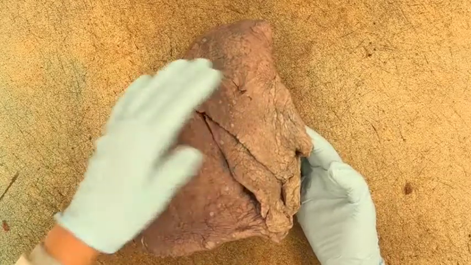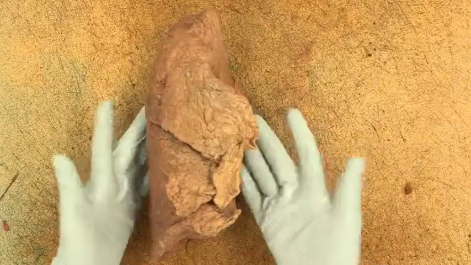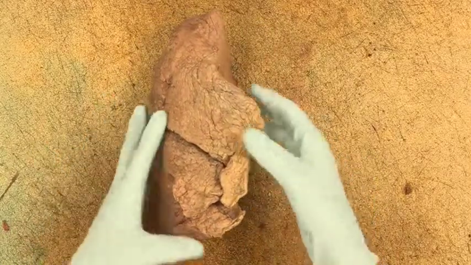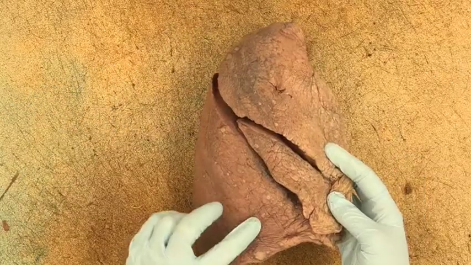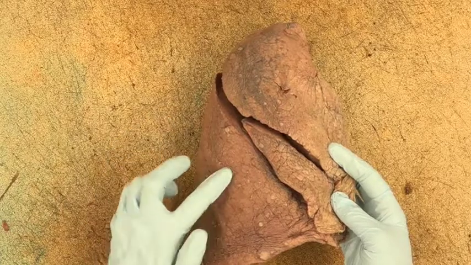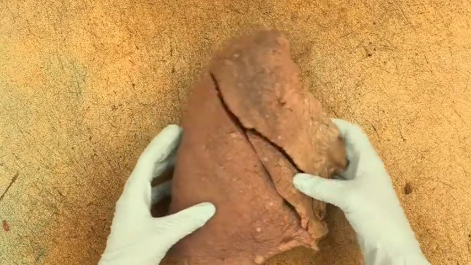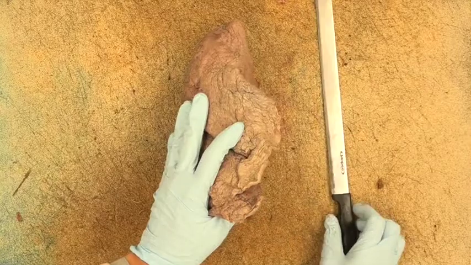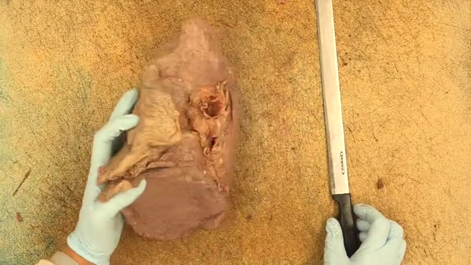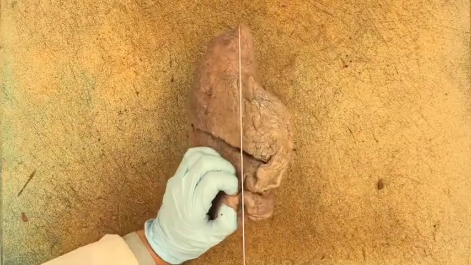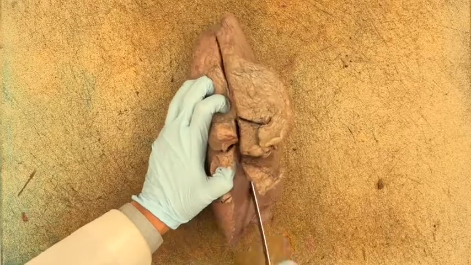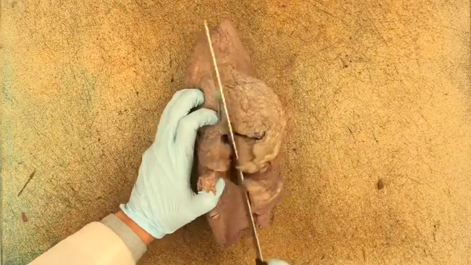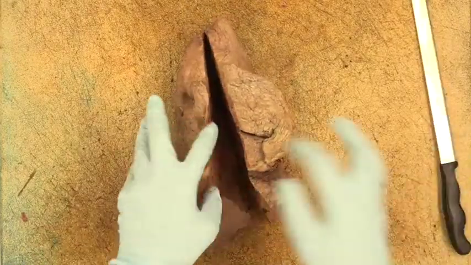First, examine the surface of the lung for pleural plaques, calcification, and evidence of tumors. Here, you can see several pleural plaques depicted on the surface of this lung. Next, cut the lung along its long axis using a long, sharp knife. This type of cut allows you to examine all lobes of the lung and both the central and peripheral regions of the organ.